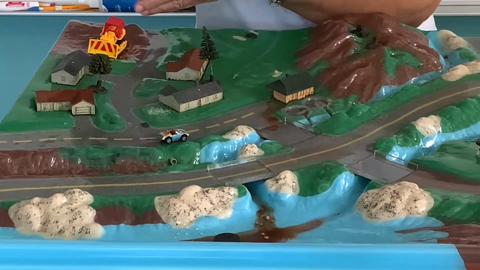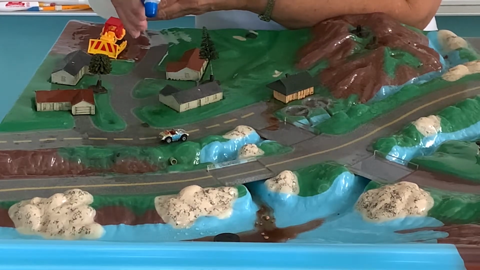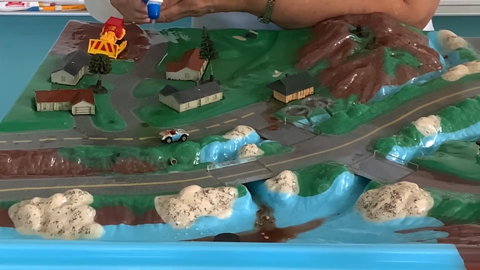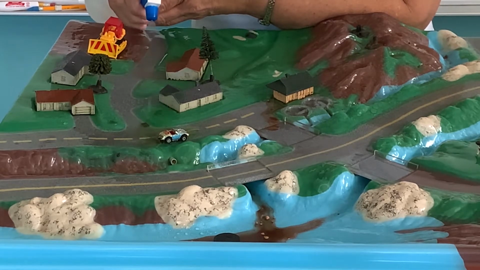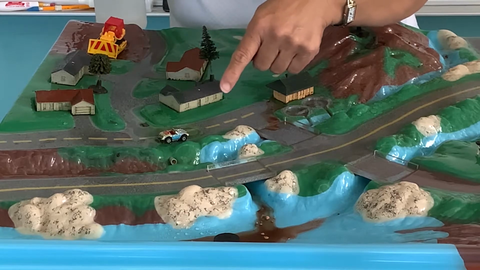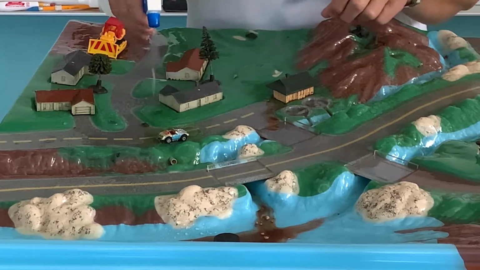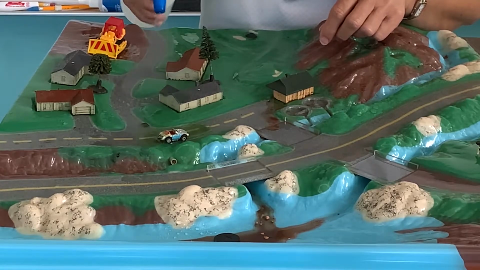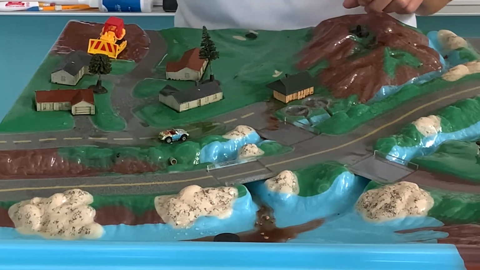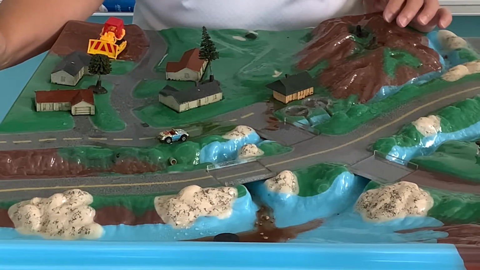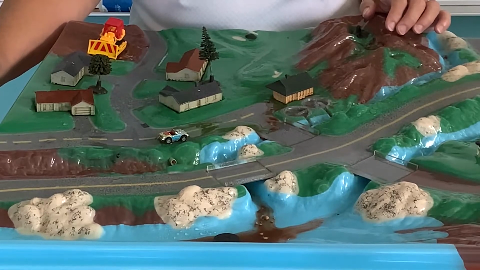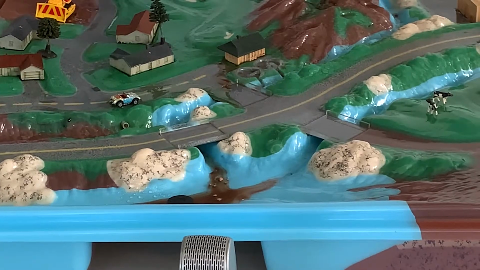So let's show you what happens here. So we have the green washing off of our lawns. Not only does it go into the street and the stream, but there's also a little storm drain here. So it could go in the storm drain too. Using a lot of fertilizer is not a good idea. Always put on just what's needed and not any more.